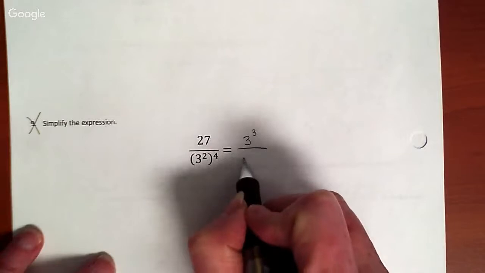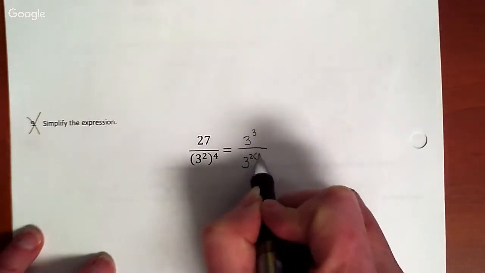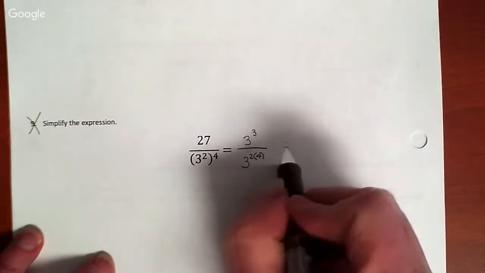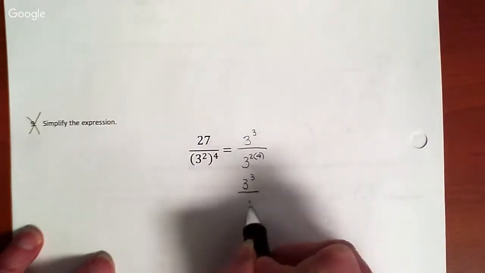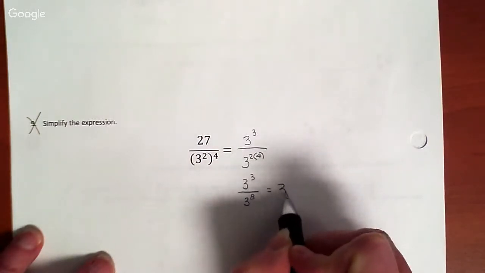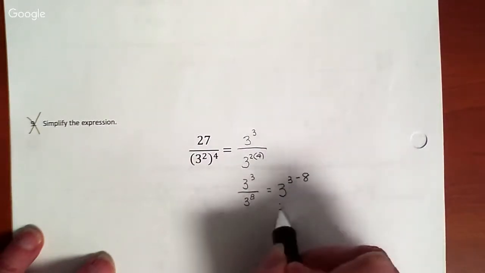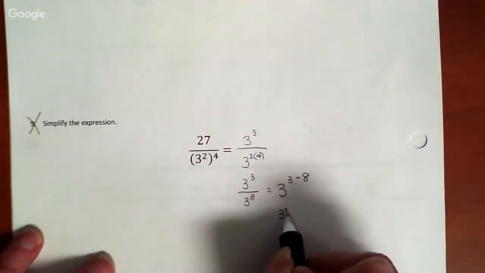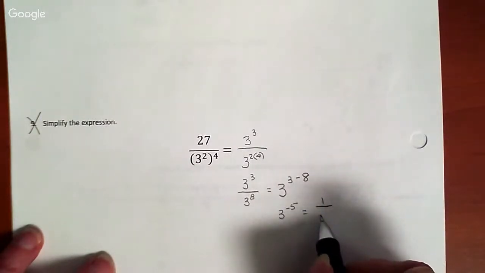over 3 to the 2 times 4. This would equal 3 to the 3rd over 3 to the 8th, which would be 3 to the 3 minus 8, which would be 3 to the negative 5, which is 1 over 3 to the 5th.